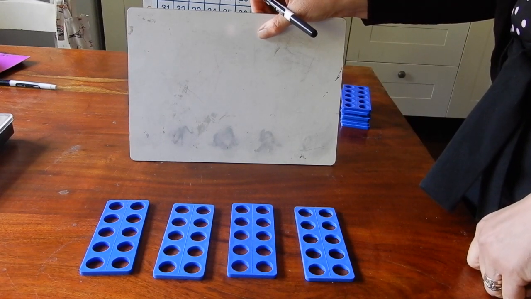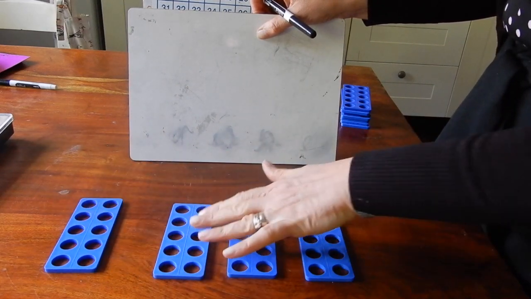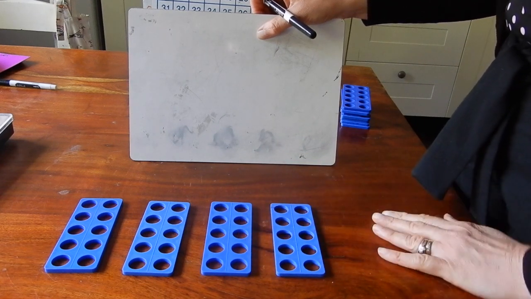Right, let's do it together. Let's use our excellent knowledge of counting in tens. 10, 20, 30, 40.